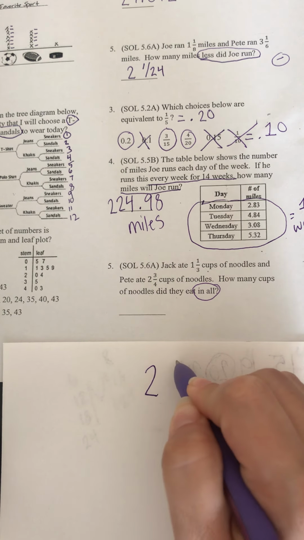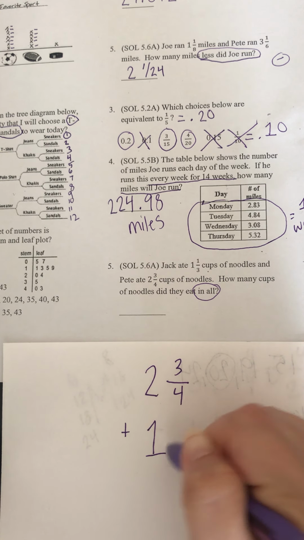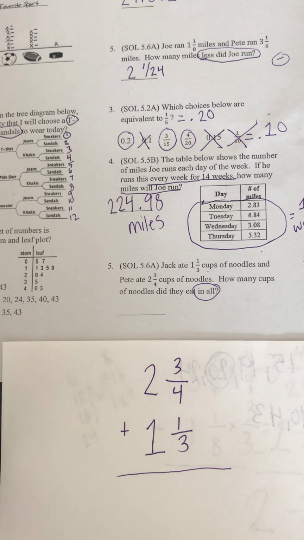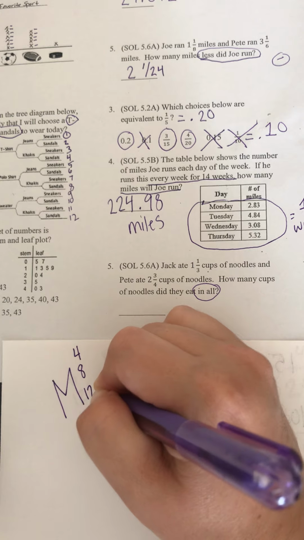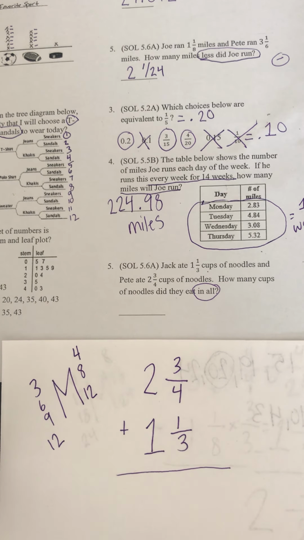So 2 3/4 plus 1 1/3. Okay, do they have common denominators? No. I know the common denominator between 4 and 3 is 12. Here's why. 4, 8, 12, 3, 6, 9, 12.